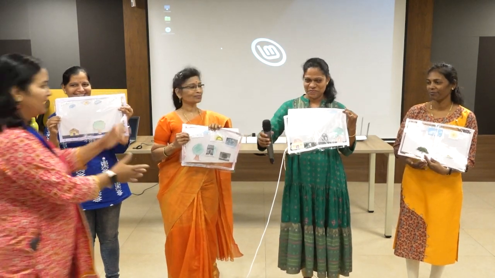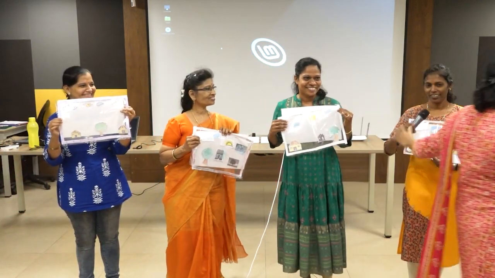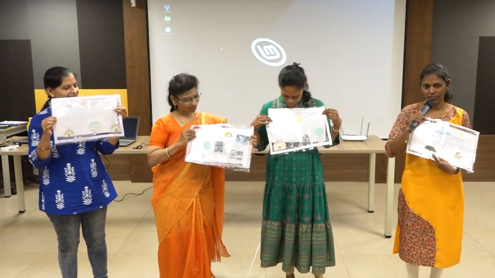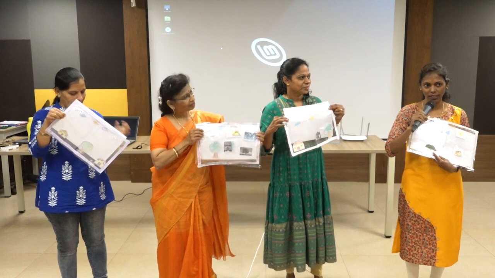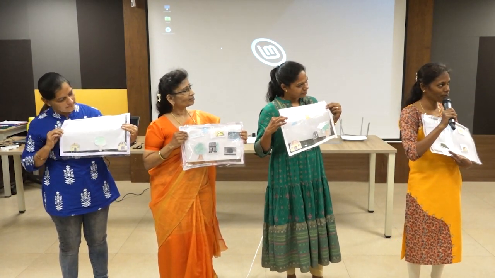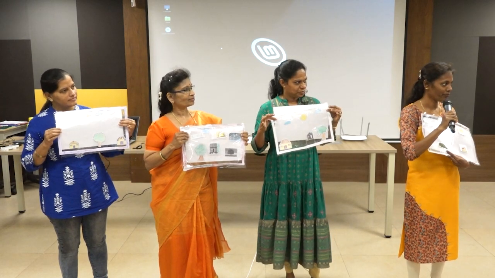Great. I like this. The cutouts were brought by me. So on each transparency, one picture has been stuck, and all the transparencies are combined to make one scenery.